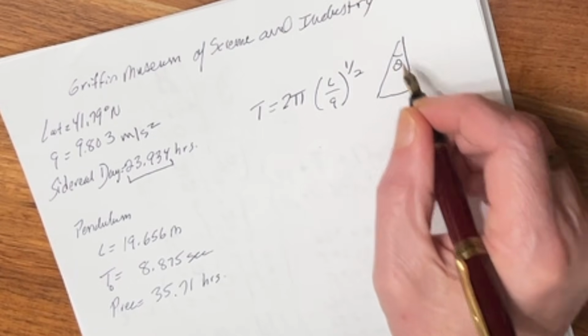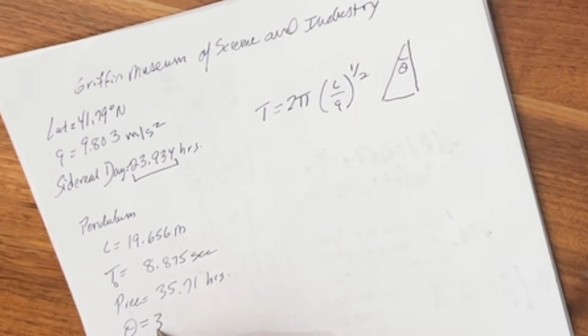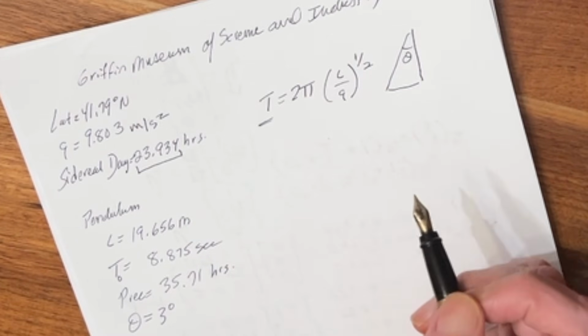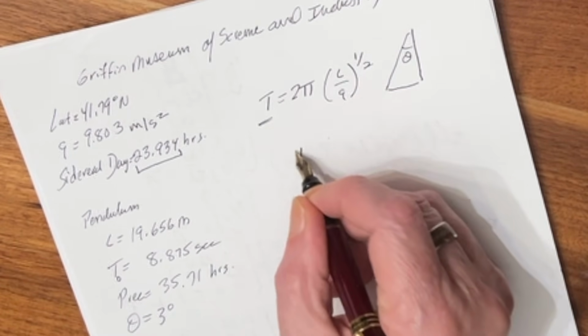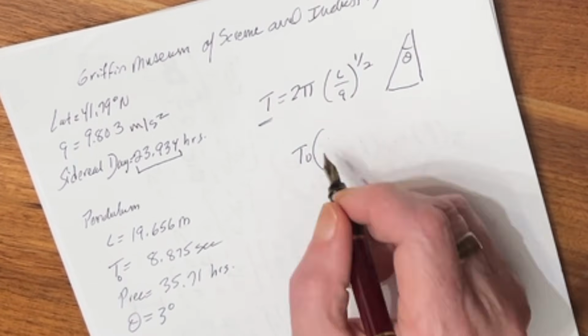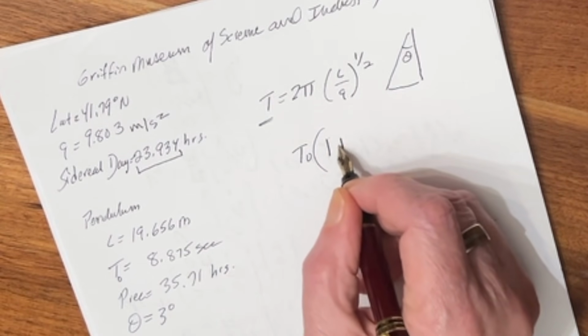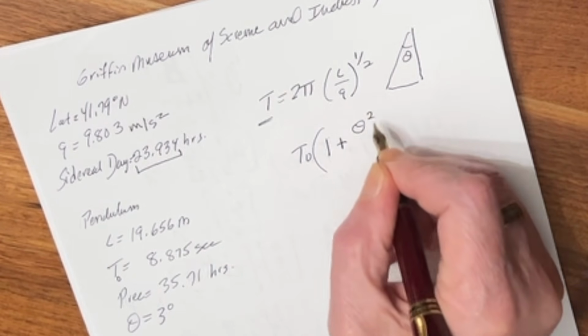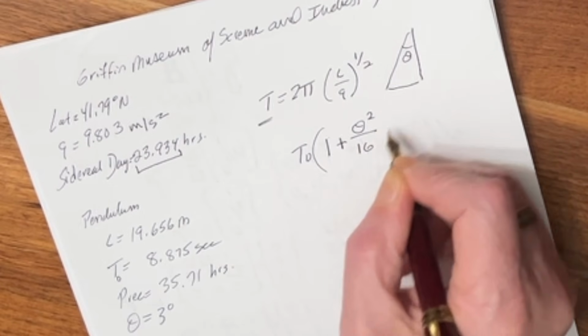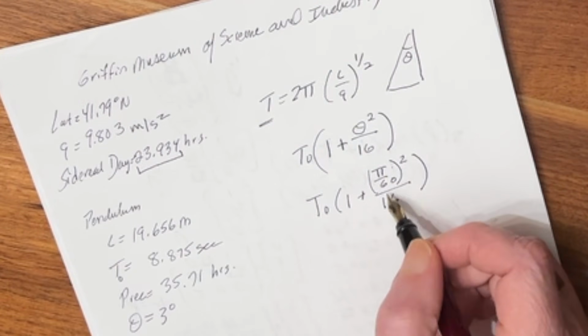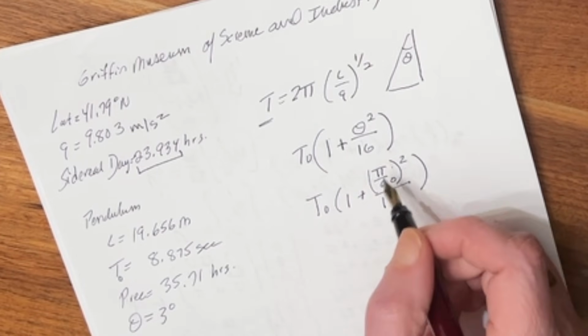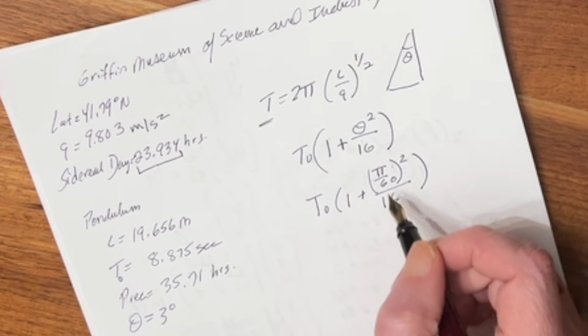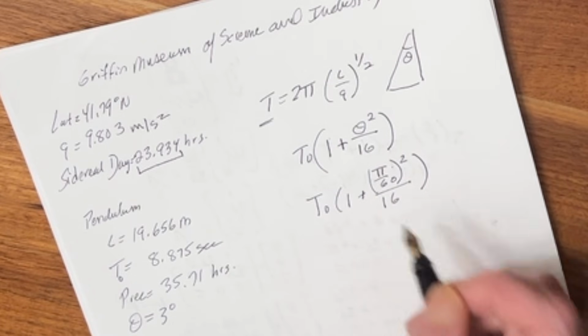Now, the angle of the swing, theta, in Chicago is 3 degrees. And the formula to find the corrected period is that you take the original measured period and you multiply that by 1 plus the swing angle squared divided by 16. Now the swing angle is listed in radians, not degrees, so we have to convert the degrees to radians. Well, 3 degrees is pi over 60 radians, and if we square that, we get pi squared over 3600, and then we divide that whole thing by 16.